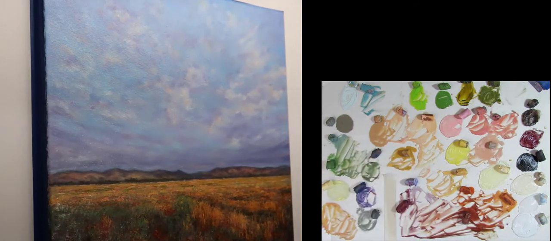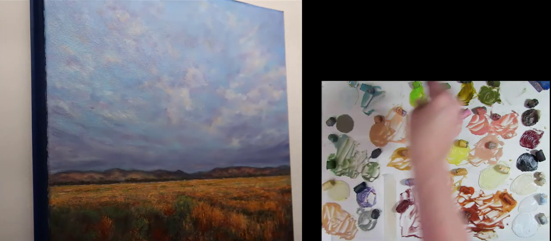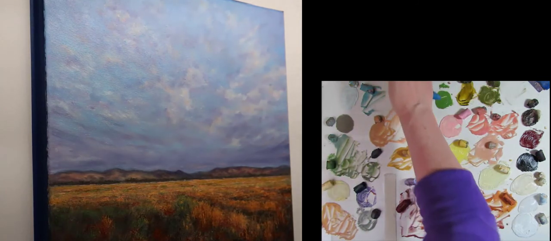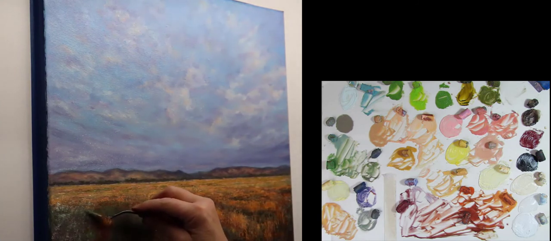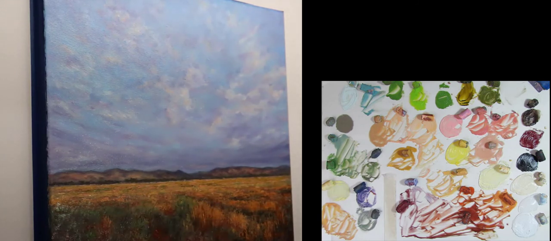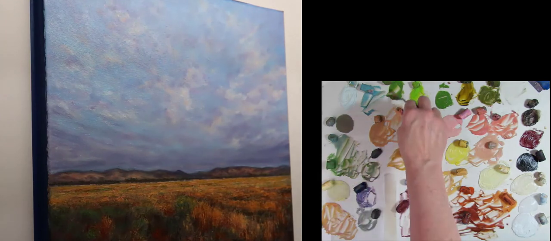And we're going to put in a little of this green. That's it. So here's what happens: if it's been sitting there for a while, it starts to cure, so it gets a little lumpy. Okay, that will work.